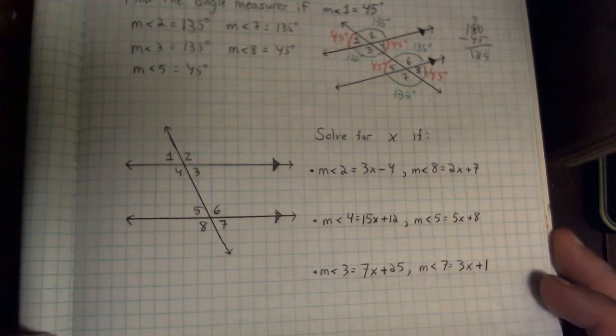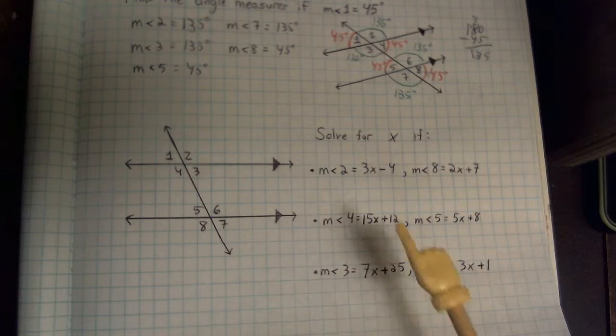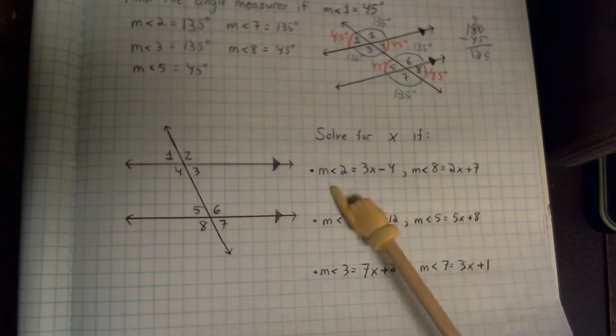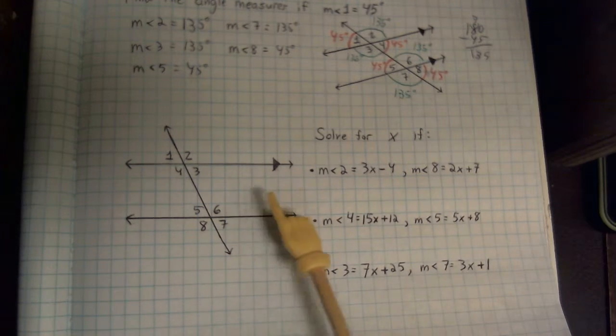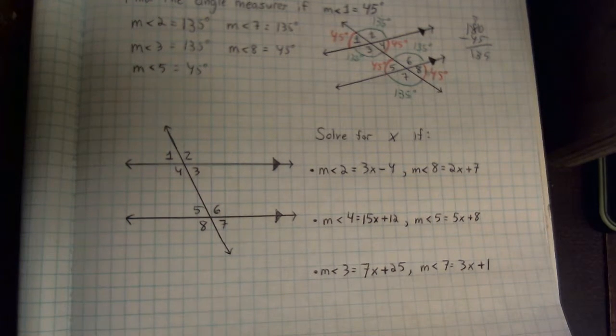Here they give us an example, and they tell us to solve for x. And then they start giving us all this information. Well, we're going to mark down some of these bits of information. I might not want to write all this stuff in here because there's not quite a lot of space, but I am going to mark the angles that they tell me because that's going to help me visualize what the relationships between them are.